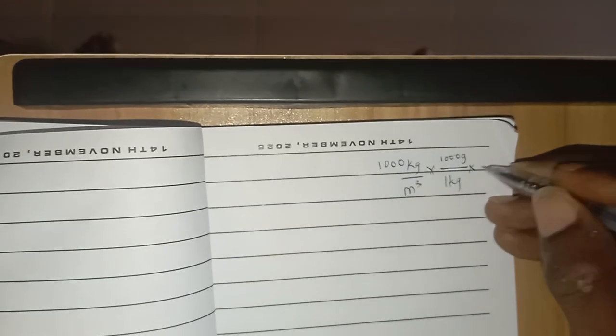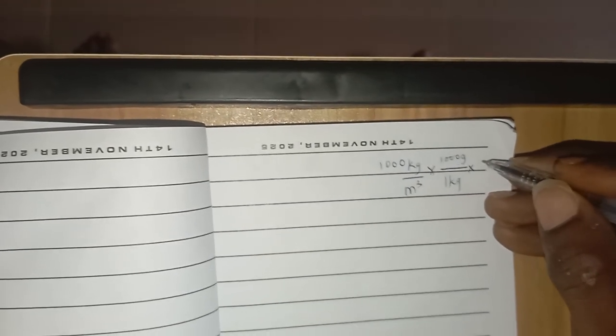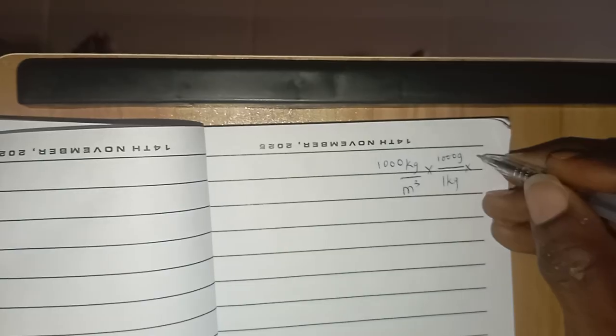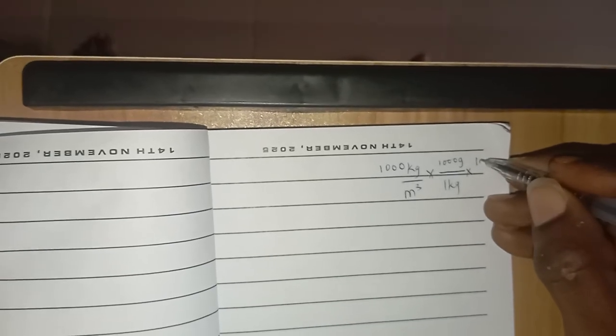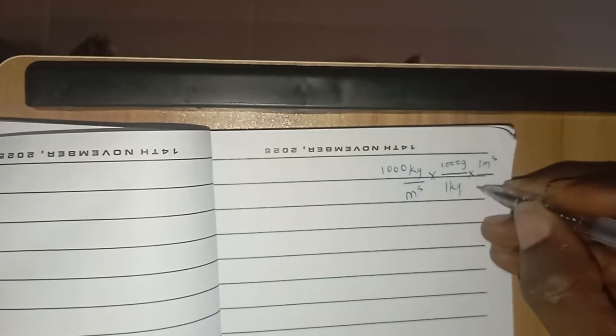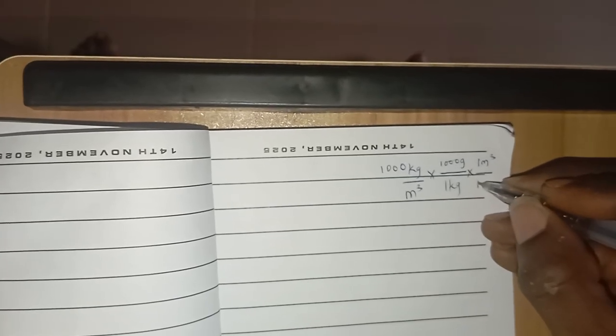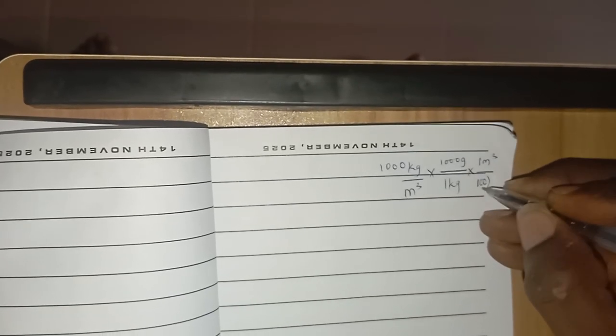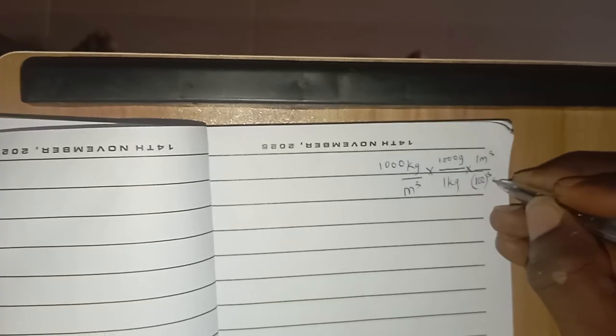Then I put kilogram here. Then times meter. Okay. 1 meter, 1 meter cube is equals to 100 raised to power 3 centimeter.